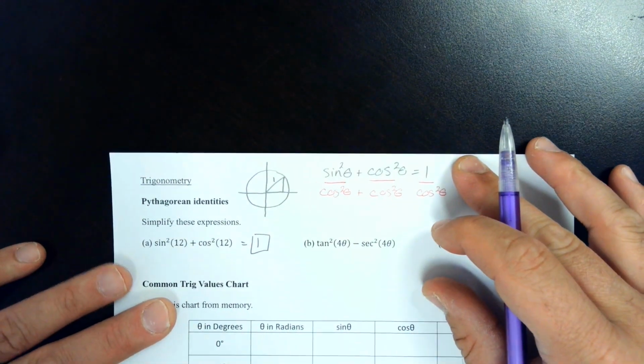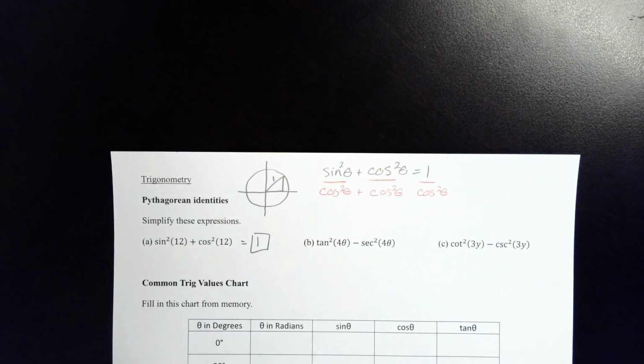Sorry, that pen's not working out too well. Let me try to focus that real fast. See if that color can come back in a little better. Sorry about the blurriness. There we go, it's a little better.